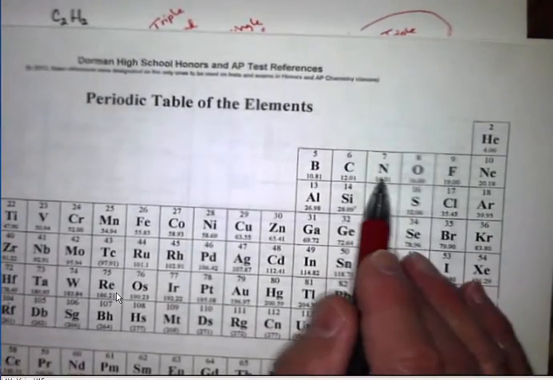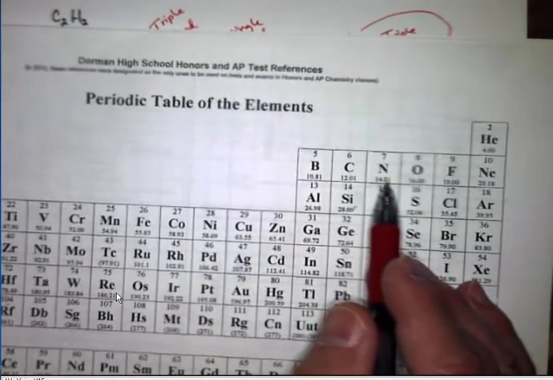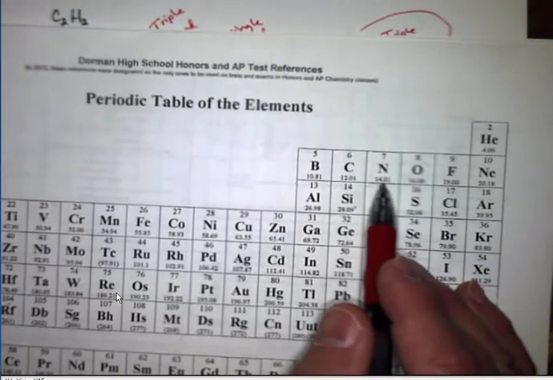So nitrogen then is N2. Of course, it's pretty innocuous. It's a very stable gas. It won't hurt you. Every time you breathe in, about 70% of what you're breathing in is nitrogen. Okay, and that's a good thing.